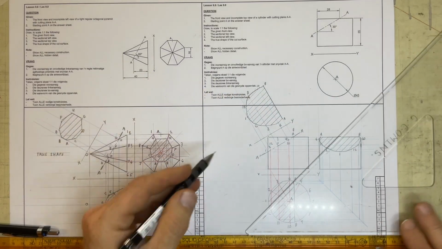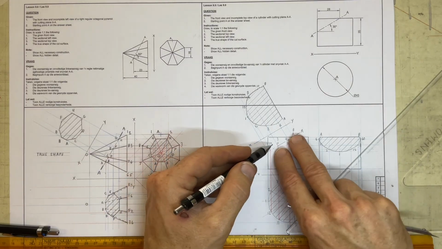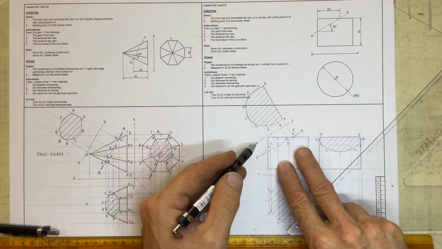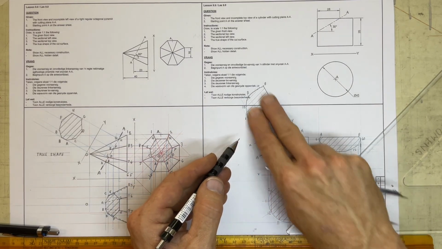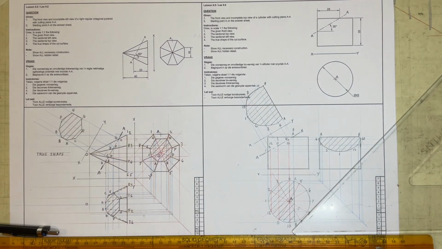There we go. Okay, if you look at it, there's my XY axis parallel to that surface over there. If I've got an XY axis parallel and lines going at 90 degrees, I'm going to end up with a true shape of the cut surface. And that is that drawing done.